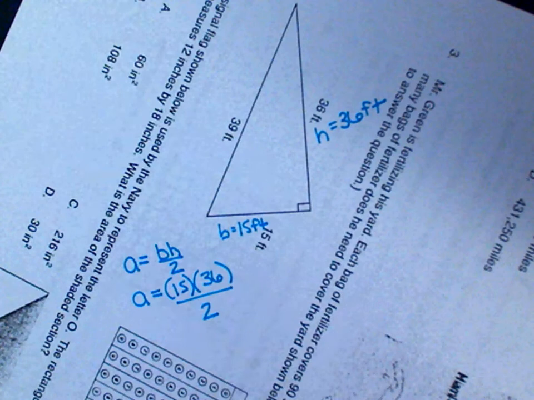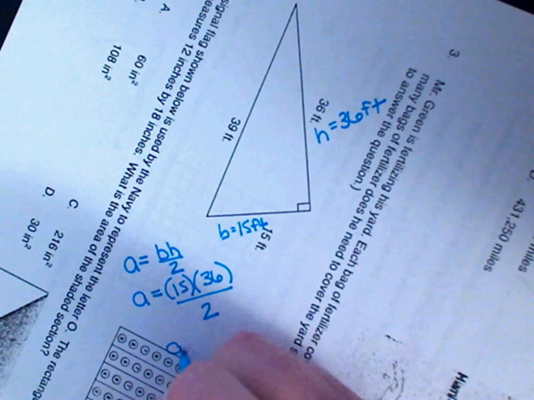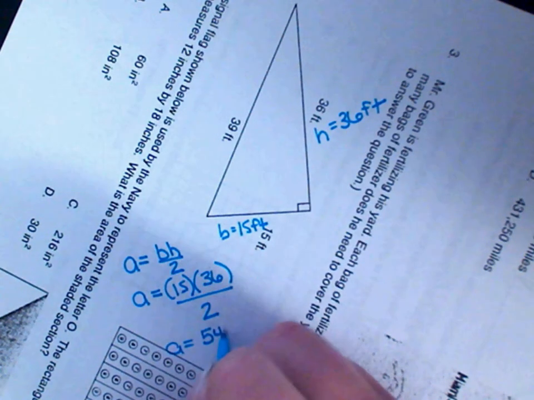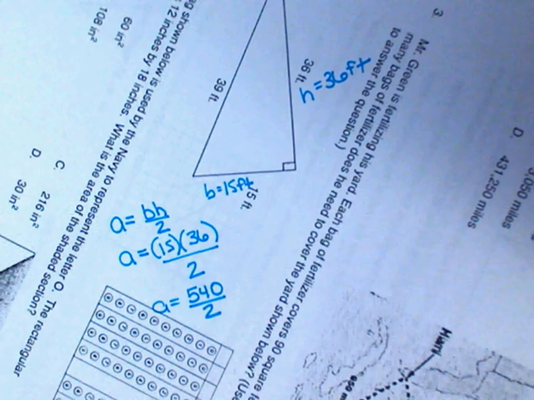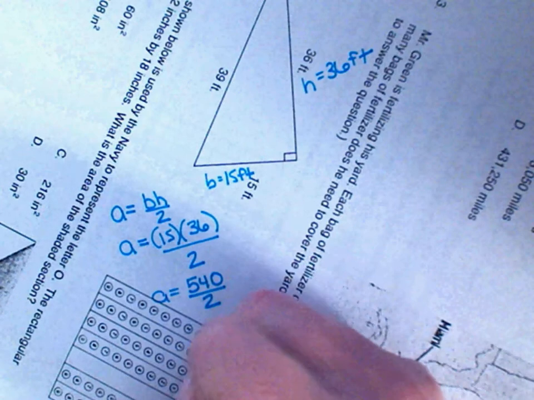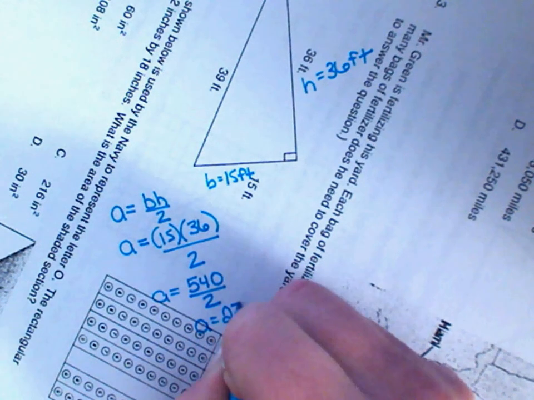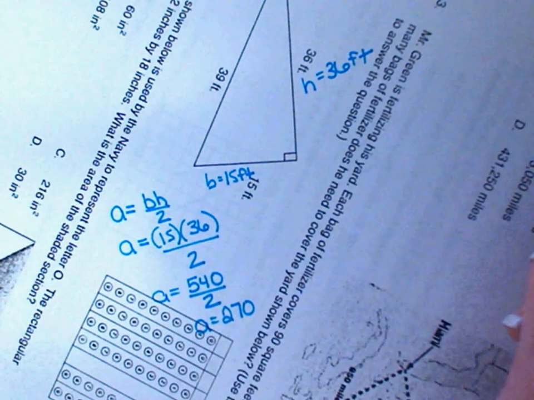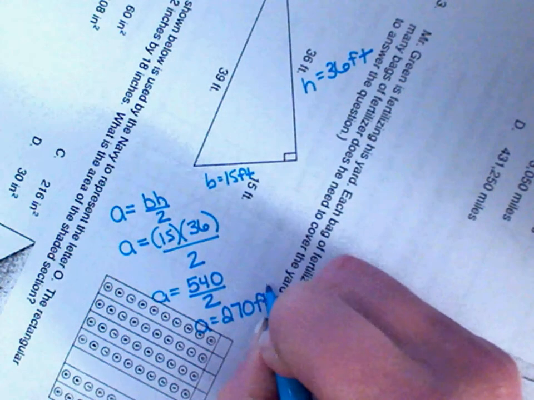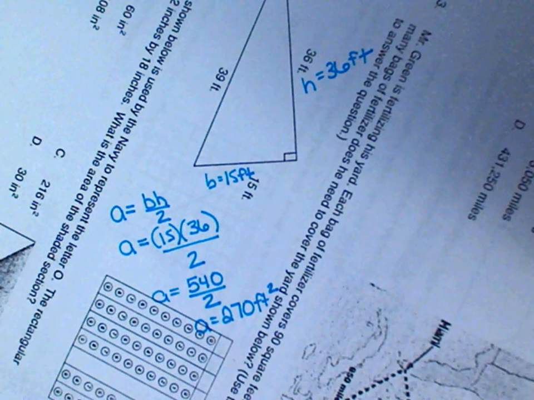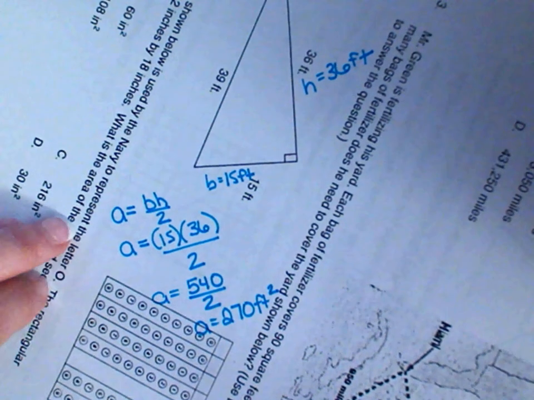So at this point we would need to multiply side by side 15 times 36. 15 times 36 is 540. Don't forget to divide by 2. 540 divided by 2 is 270. So the area of this triangle would be 270 feet squared.